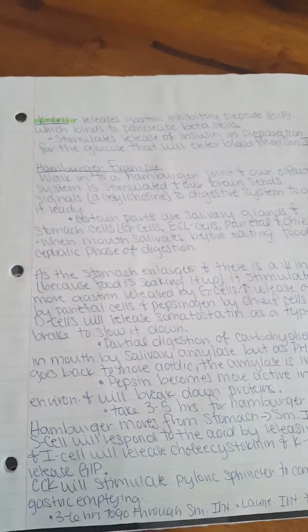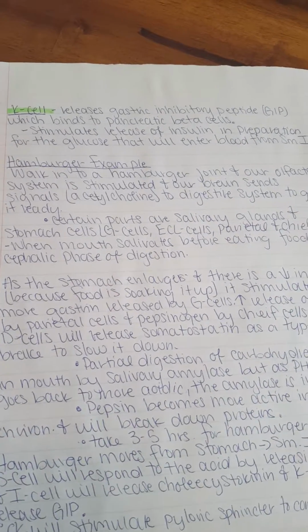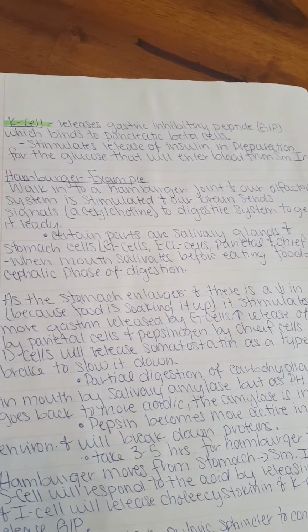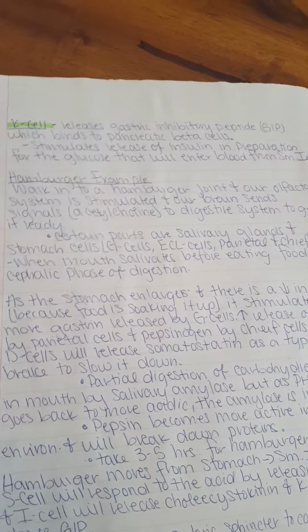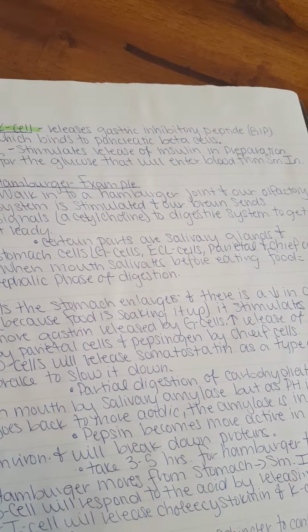And then there's also K cells, which are important. K cells release gastric inhibitory peptide, so GIP, and this binds to pancreatic beta cells. So K cells stimulate release of insulin in preparation for the glucose that will enter the blood from the small intestine.